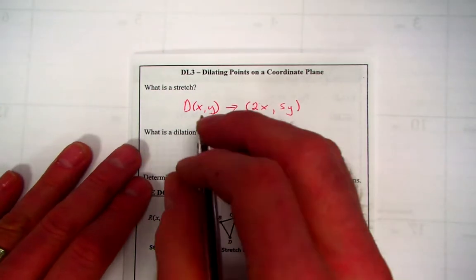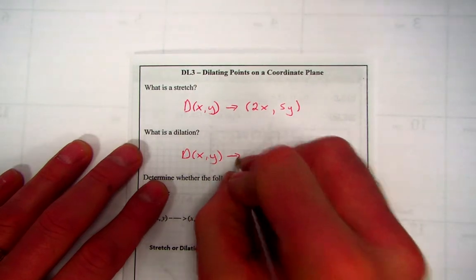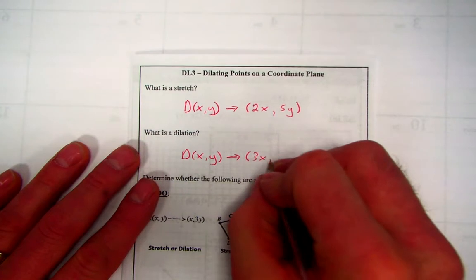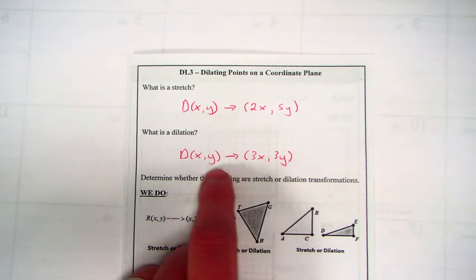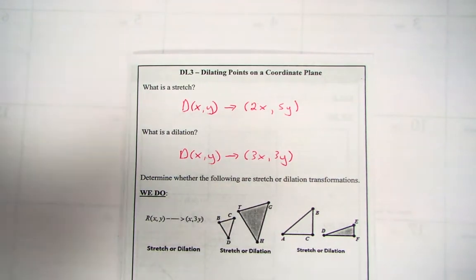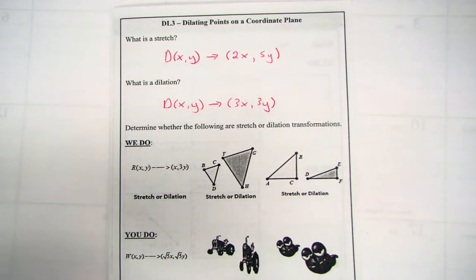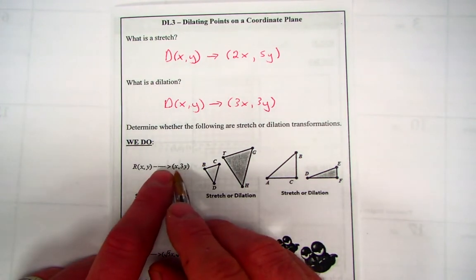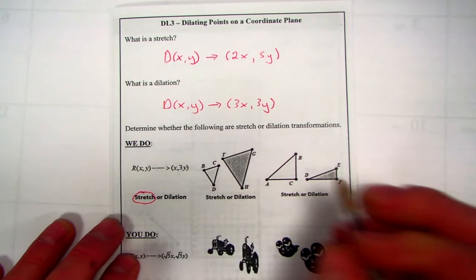Whereas a dilation, you take this pre-image point, and you scale it up, and this is just an example, but maybe you scale up the x by a factor of 3 and the y by a factor of 3, so the new point and the original point, or the new figure and the original figure, are proportionate. They've been scaled up by the same factor. So identifying the stretch and dilation is pretty straightforward. You can look at the rule and see that the scale factor is different for the x and y, so we know that's a stretch.